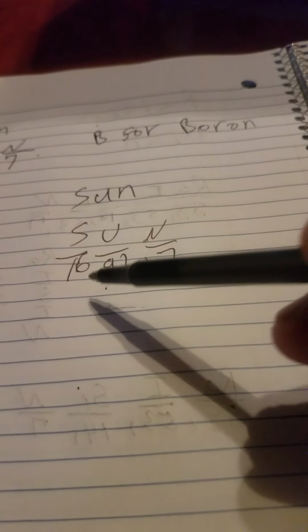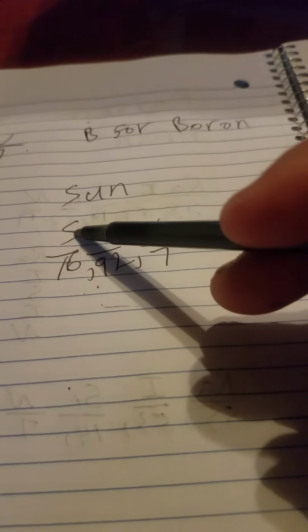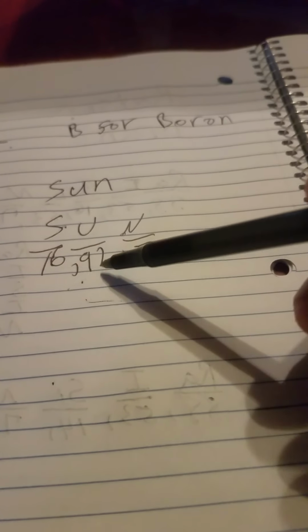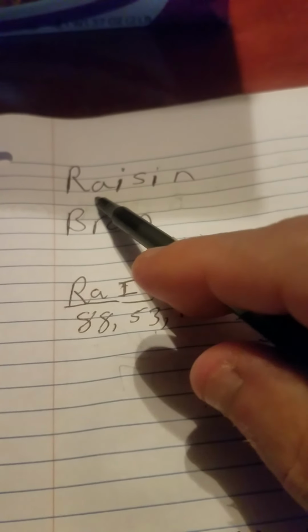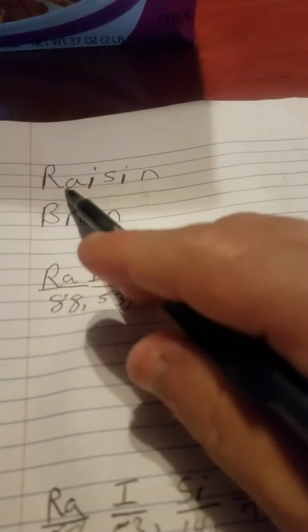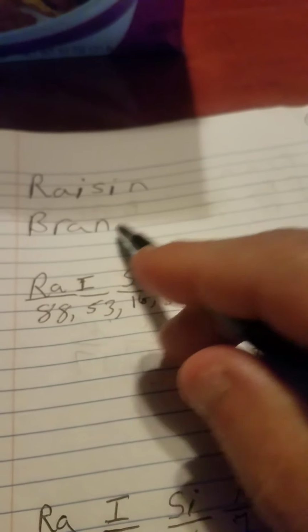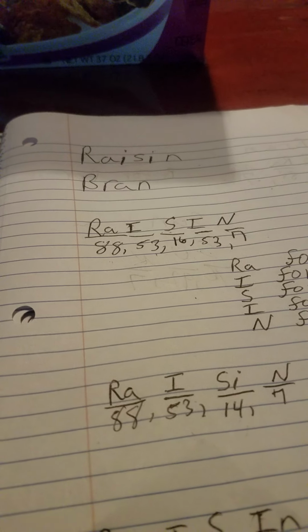In sun, 16 for sulfur, S. U, capital U, 92 for atomic number, for uranium, and 7 for nitrogen, capital N. You got it right there. And then if you put it all together, just go back and write everything down. Put here raisin and Bran. Put all this here. And then put Bran and the atomic numbers here. You got it? I'm going to try to put this in the description box below, but it doesn't always come out.